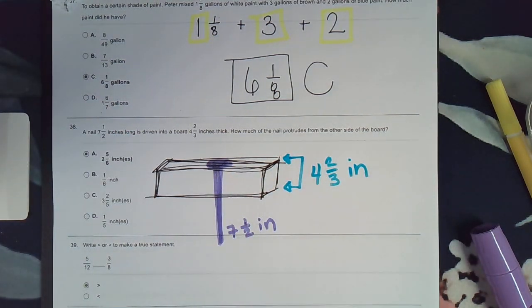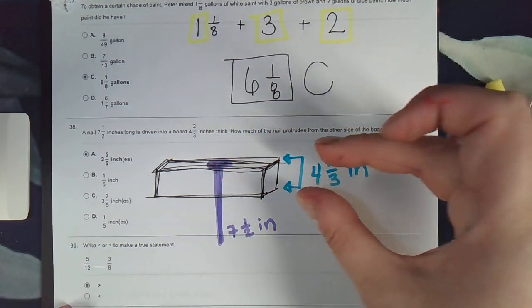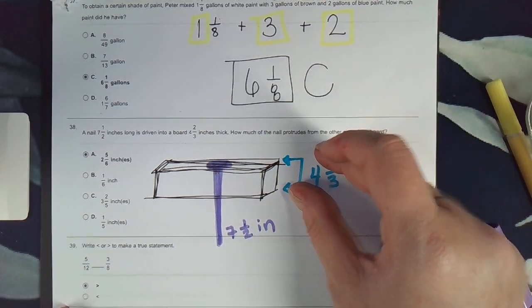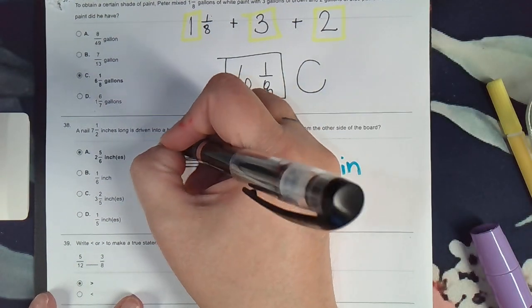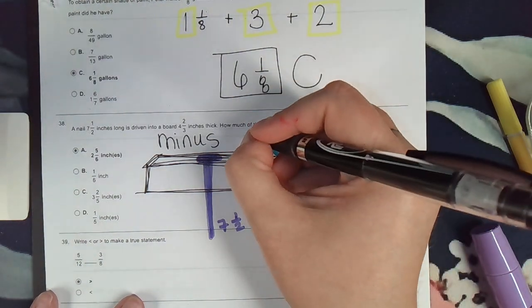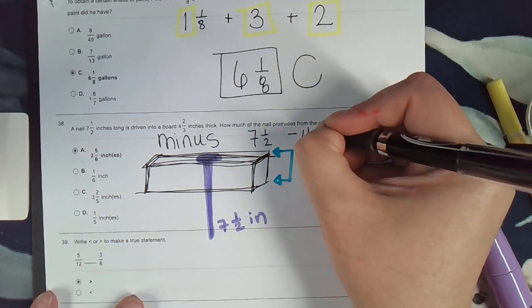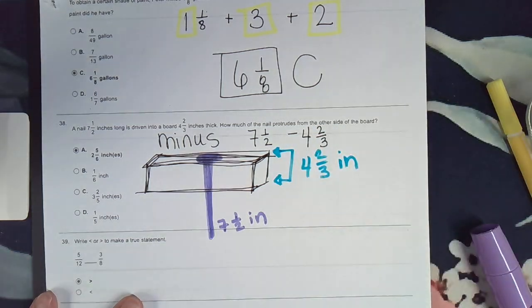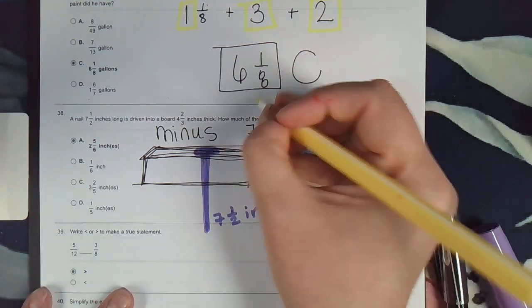Okay, so if the whole thing is 7.5, we want to take off this 4 2/3. So this is a trick. All we're going to do is we're going to subtract the big one, 7.5, minus the smaller one, 4 2/3. Okay, unfortunately, we're going to have to do some Texas. Let's go.